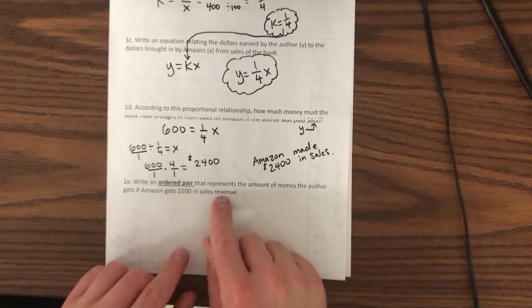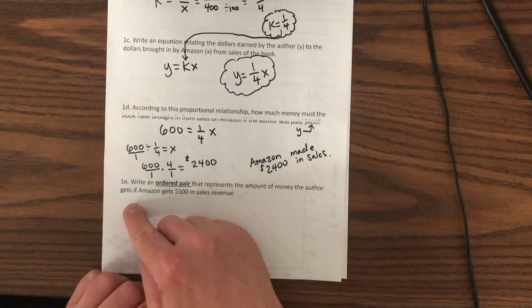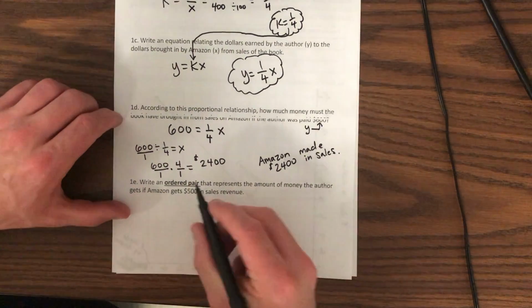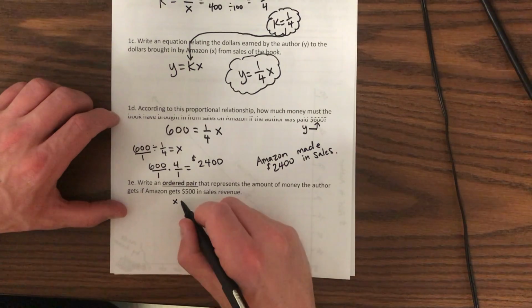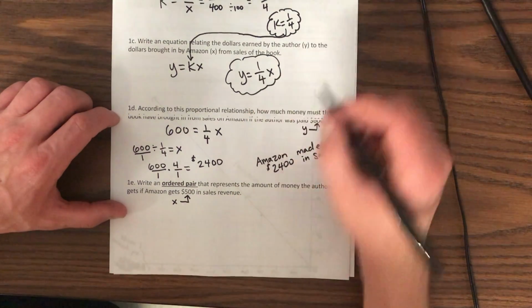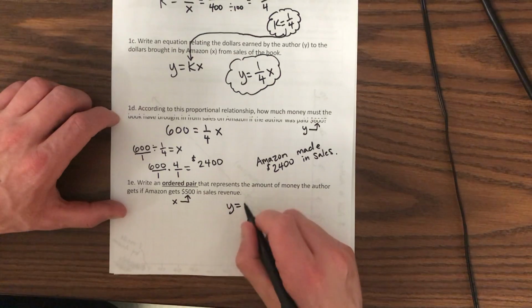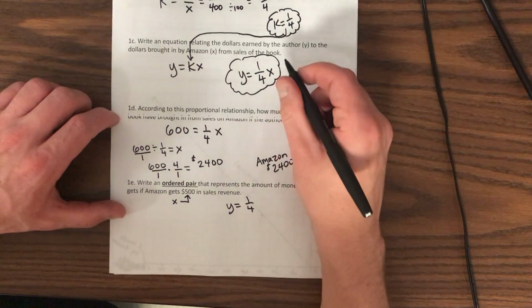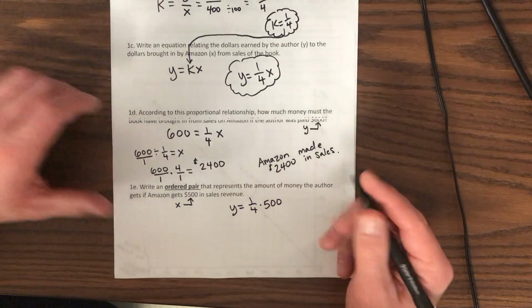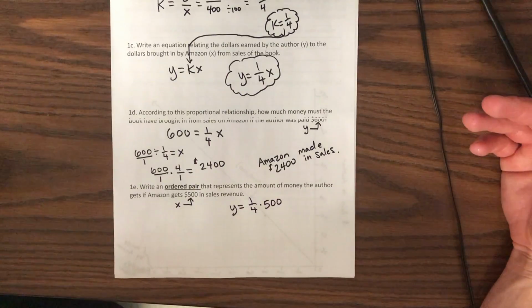The ordered pair is supposed to represent the amount of money that the author gets if Amazon gets $500 in sales revenue. So Amazon, those are our x values. So this is like having x in this equation, y equals 1/4 x. So y equals 1/4, not times x, but times 500. So in other words, we're trying to find 1/4 of 500.